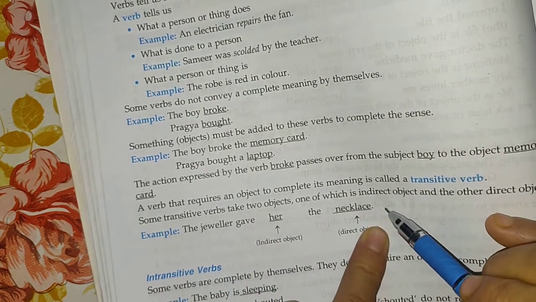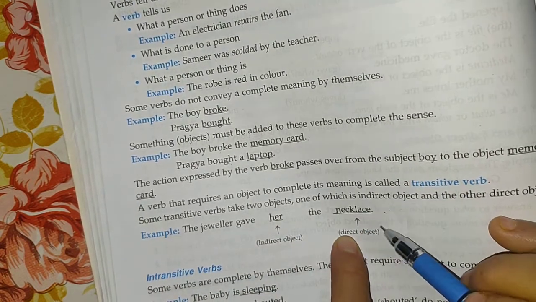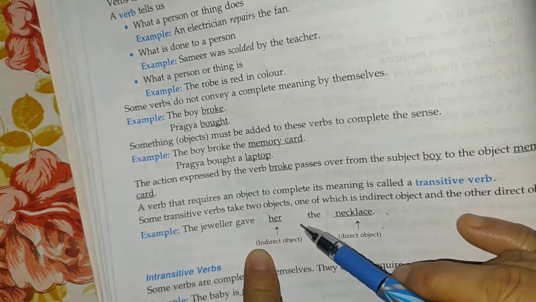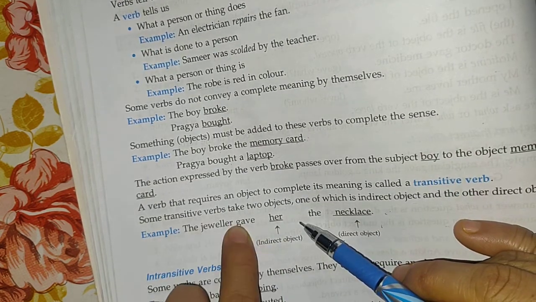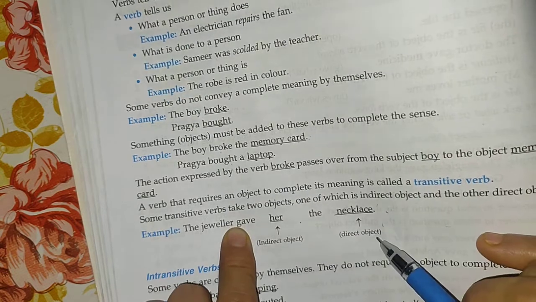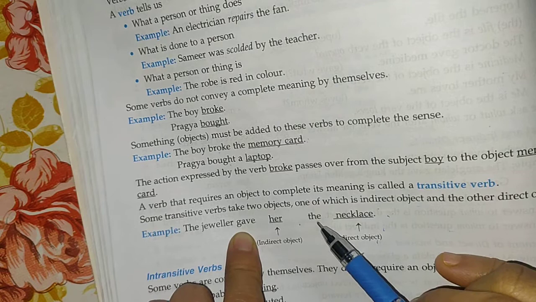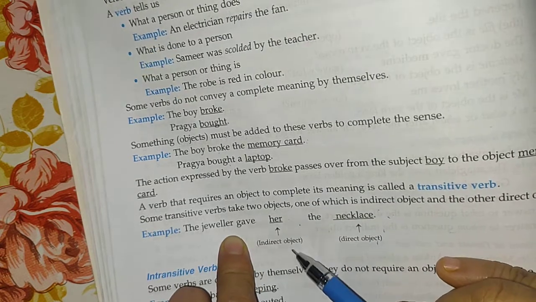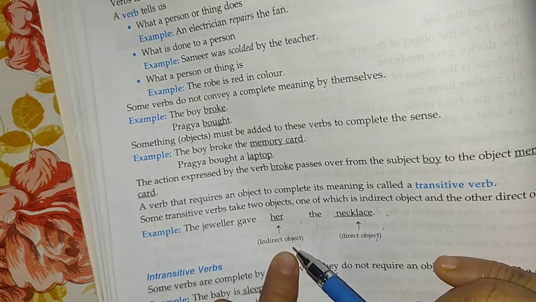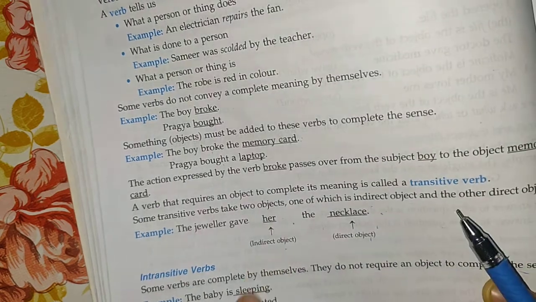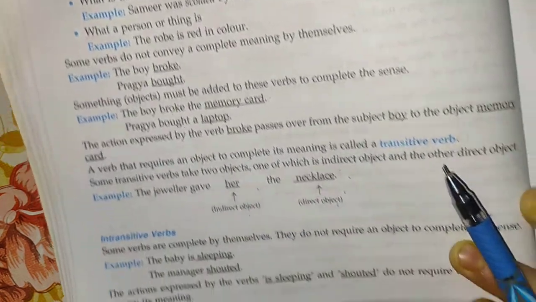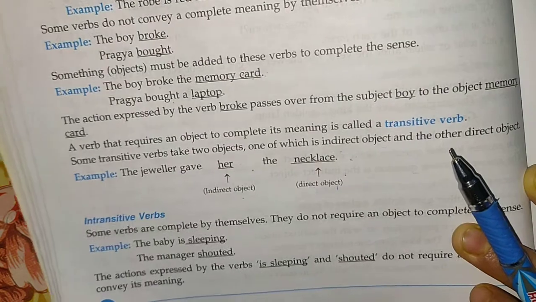So some transitive verbs take two objects, like: A jeweler gave her the necklace. Now I told you that if I ask the question what, that is your direct object, and to whom is your indirect object. So the jeweler gave what? The necklace, direct object. The jeweler gave to whom? Her is your indirect object. All right, have you understood? Okay, now let's see what an intransitive verb is.